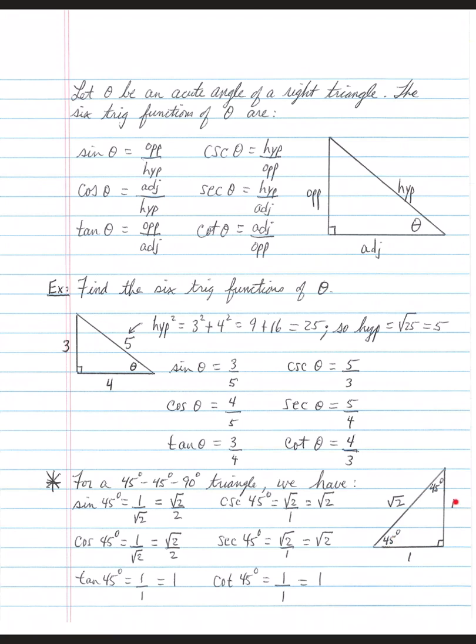Sine of 45 is opposite over hypotenuse, 1 over square root of 2. If you're asked to rationalize, you take your radical term in the denominator and you multiply both sides of the fraction by that. 1 times square root of 2 is square root of 2. Square root of 2 times square root of 2 is square root of 4, which is just 2. Cosine of 45 will be adjacent over hypotenuse. That's the same ratio, 1 over square root of 2. If you have to rationalize, that's going to be square root of 2 over 2.